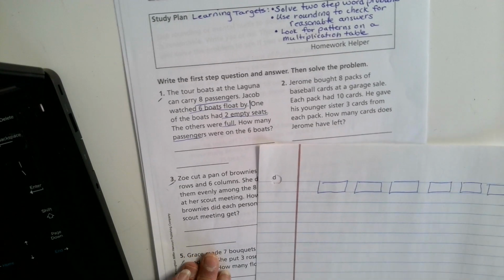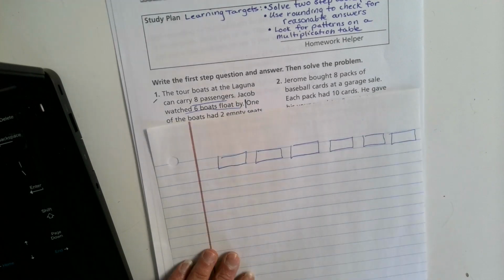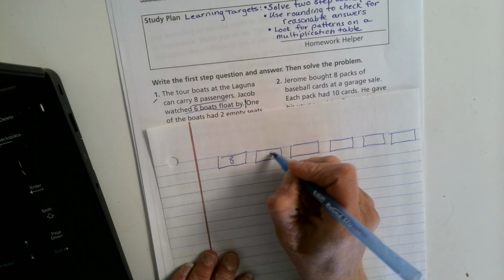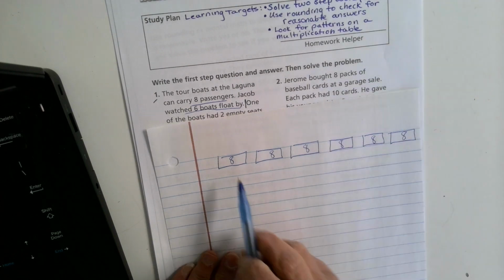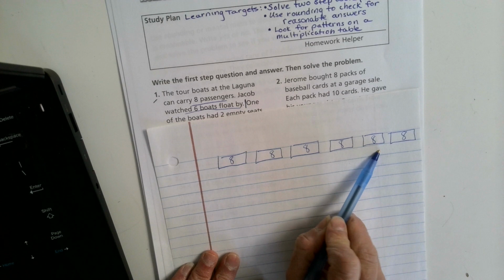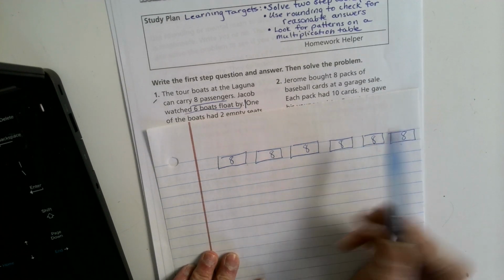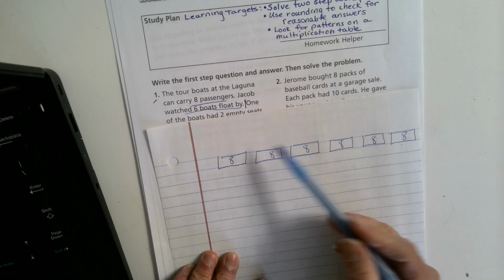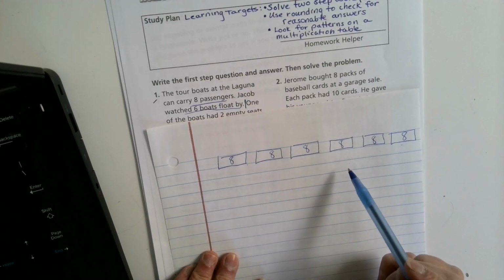It says that they can carry 8. That's how many they can carry if they're full. So I know I've got 8 on each boat. Now that I can see this visualization, I know that I have repeated addition to know how many passengers could they carry on all of those 6 boats?